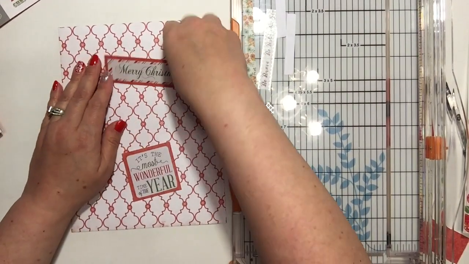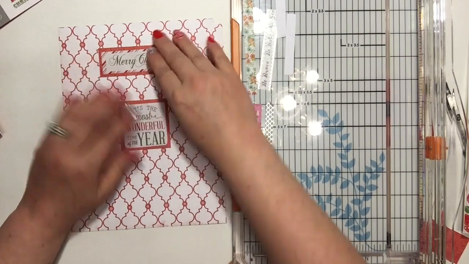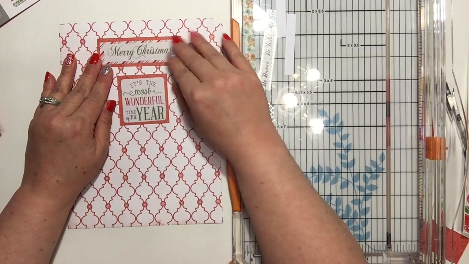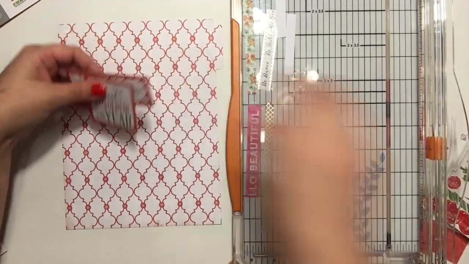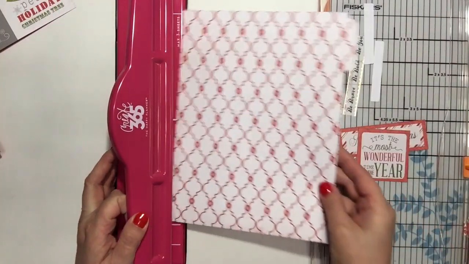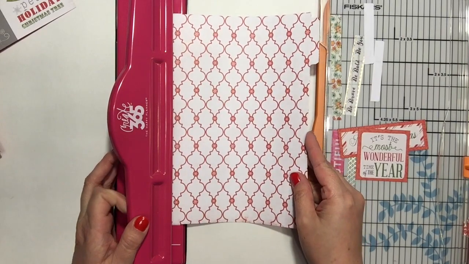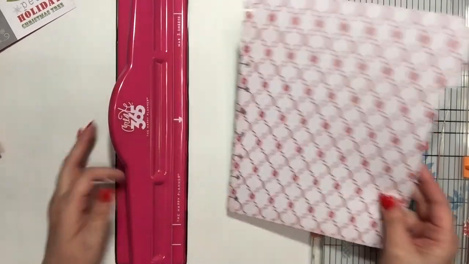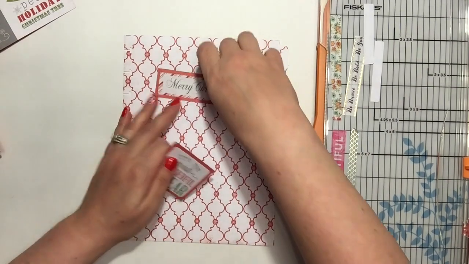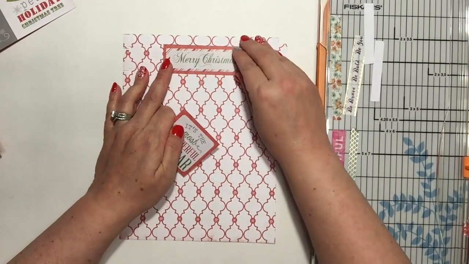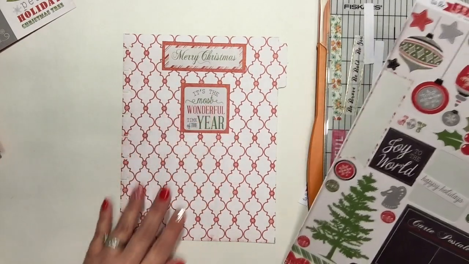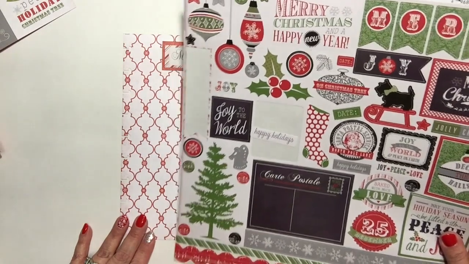So I think I'm going to put that there, and maybe that. Oh, I forgot to do one of the most important things, and I forgot to hole punch this. So let's make sure I hole punch this, because otherwise I'm going to forget, and then it's not going to fit the way it's supposed to. Okay, so I'm doing Merry Christmas. It's the most wonderful time of the year. I think I like it.